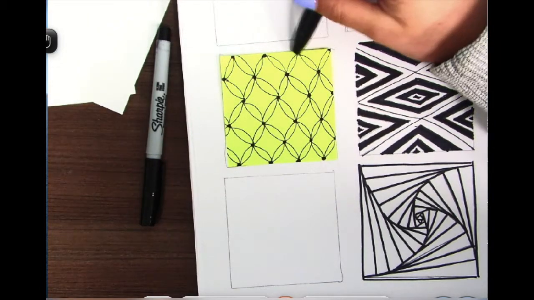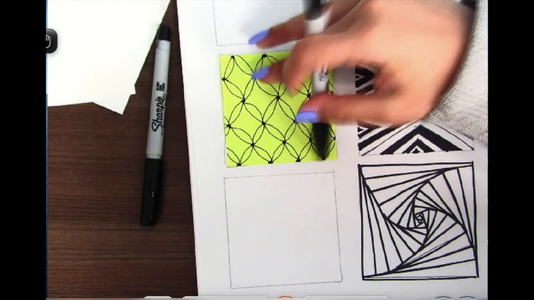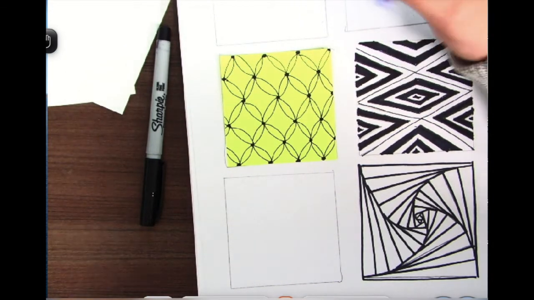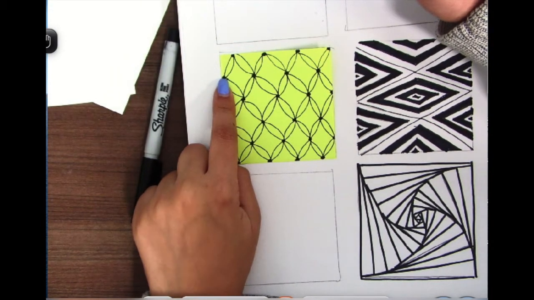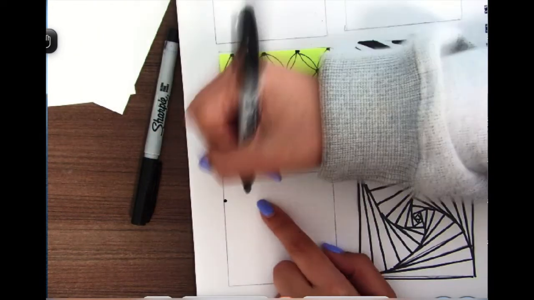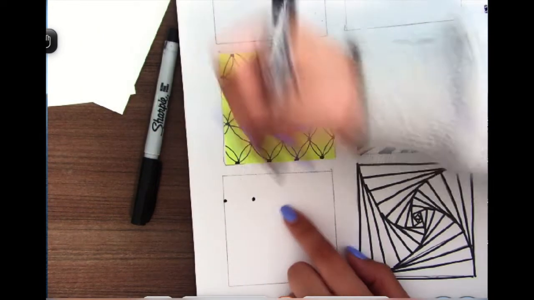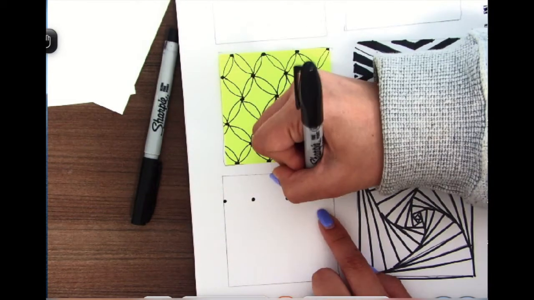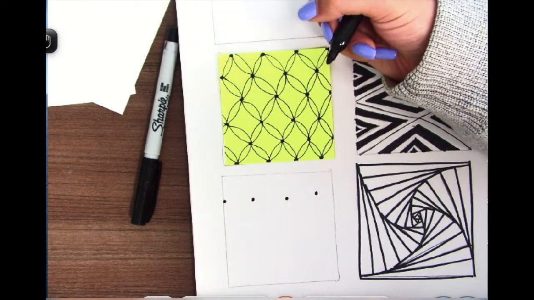So I have 1, 2, 3, 4, 5, 6 rows of them. So I'm going to start actually in the second row, and I'm just going to come down a little bit, one on the edge, and then give it a space. There's 2, there's 3, and there's 4. There's going to be 4 dots in each row that you create.